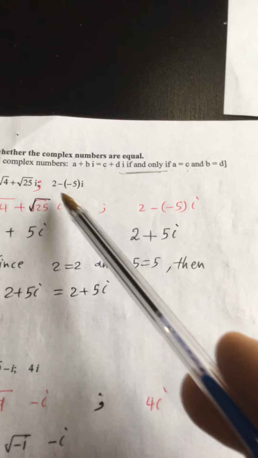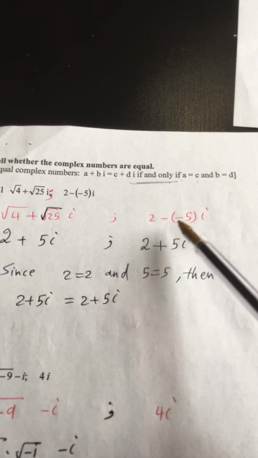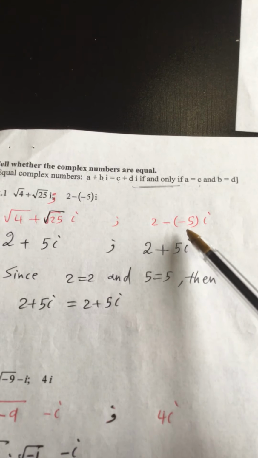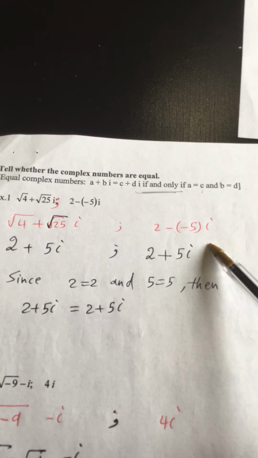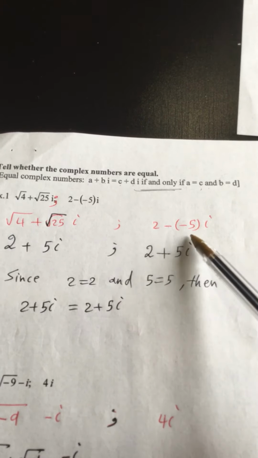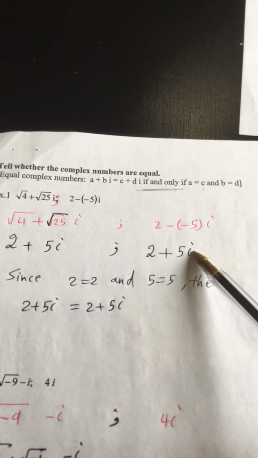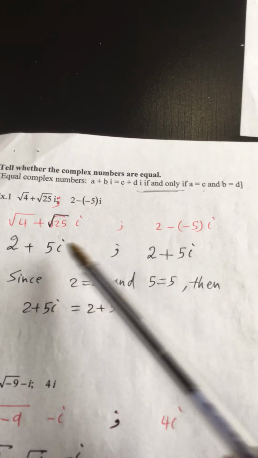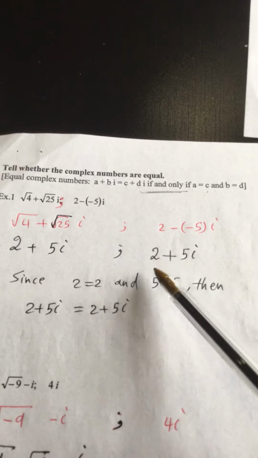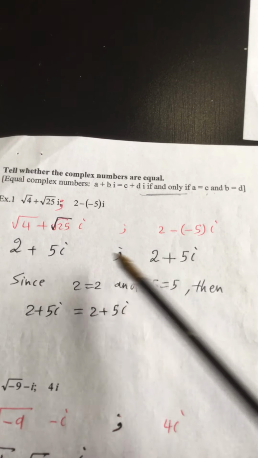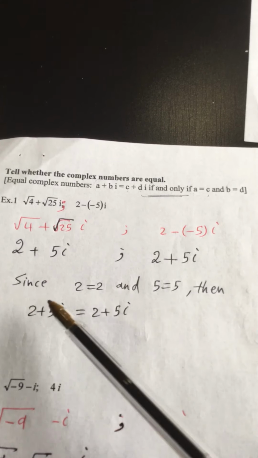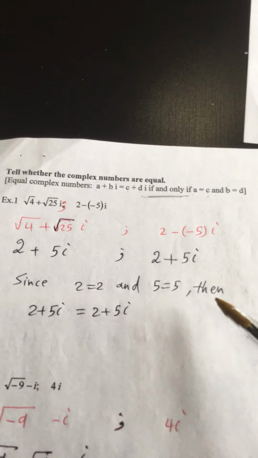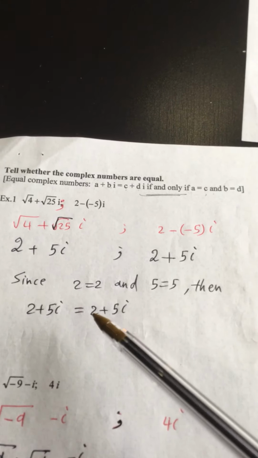Now simplify the second one, which is 2 minus negative 5i. So 2, negative times negative is positive. So now these two complex numbers are equal because the real part is the same, so 2 equal 2. The imaginary part is also the same, 5 and 5. So since 2 equal 2 and 5 equal 5, then these two complex numbers are equal.